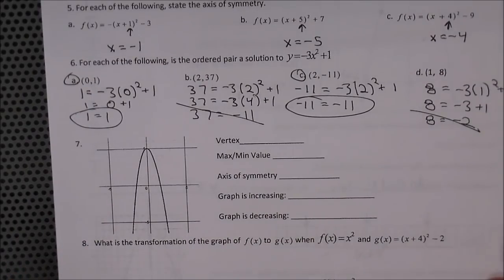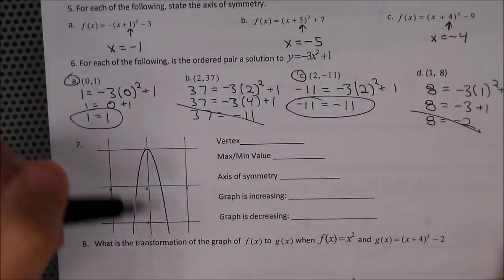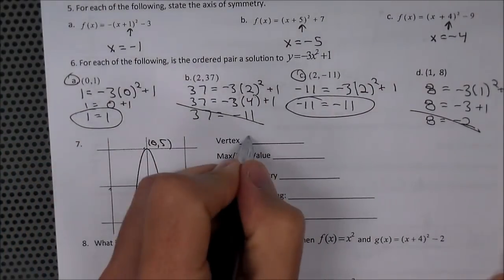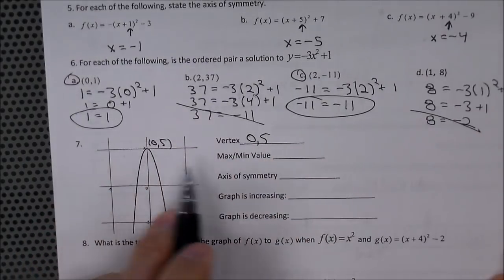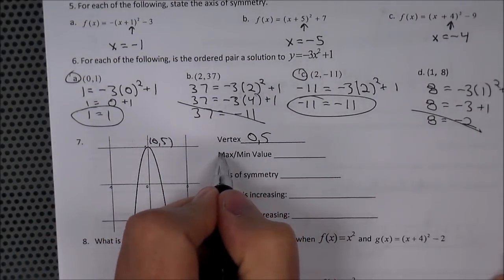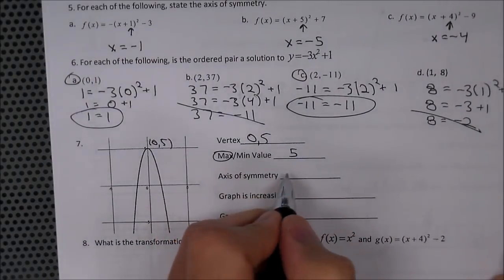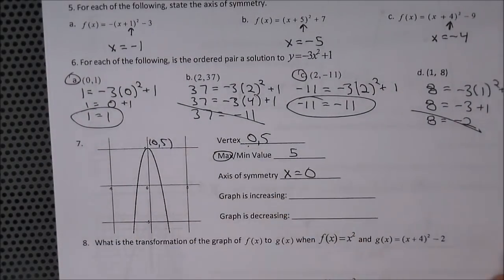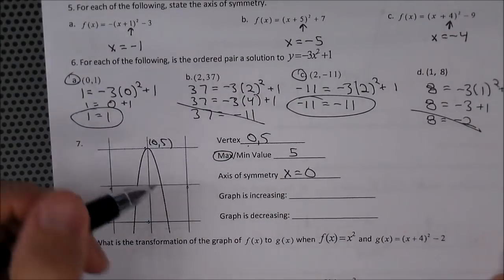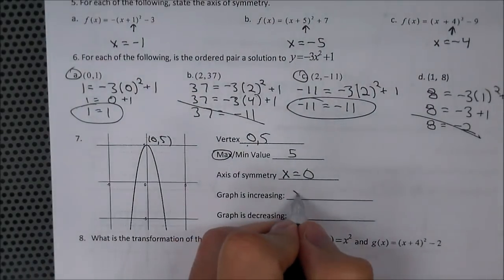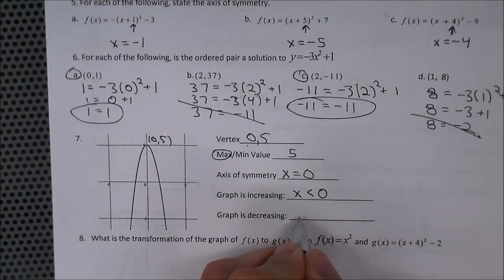For number 7, we need to write out our information based off the graph. So we have our parabola here going through a vertex of 0, 5. The max or min value would be the y value, and this is a maximum, so we'd say 5. The axis of symmetry is when x equals 0, because that is the x value of the vertex. The graph is increasing on the left-hand side of the vertex, so that is when x is less than 0, and it's decreasing when x is greater than 0.